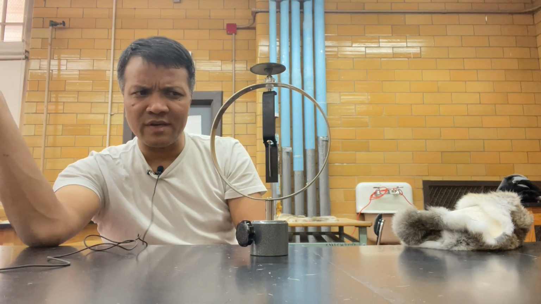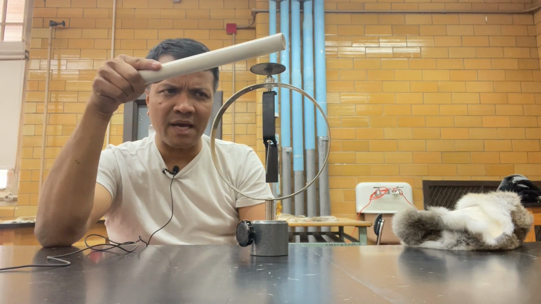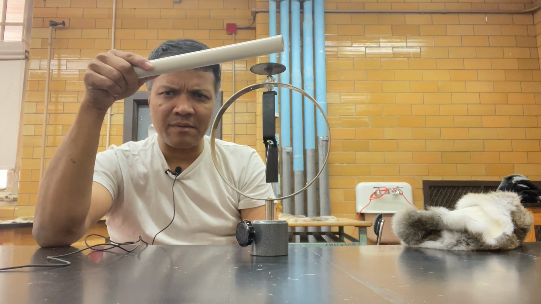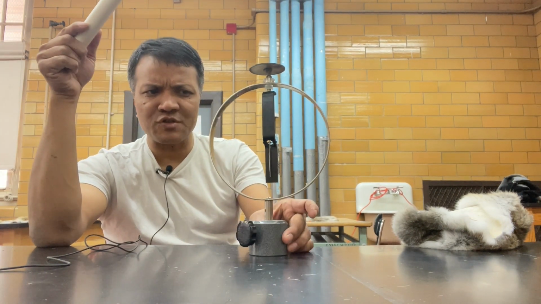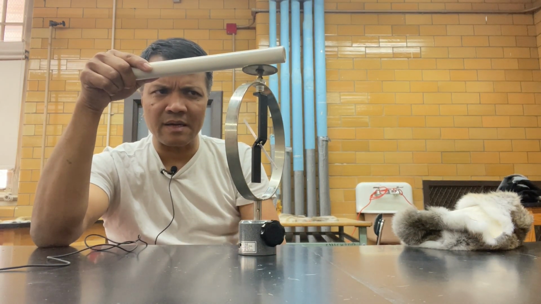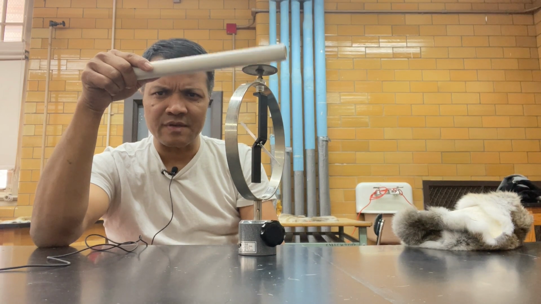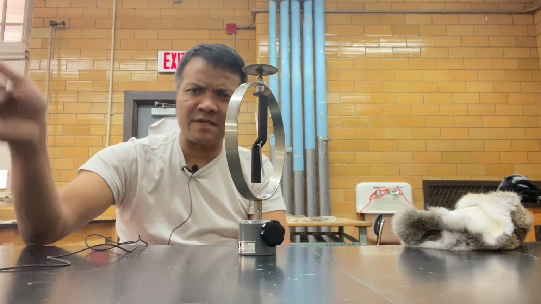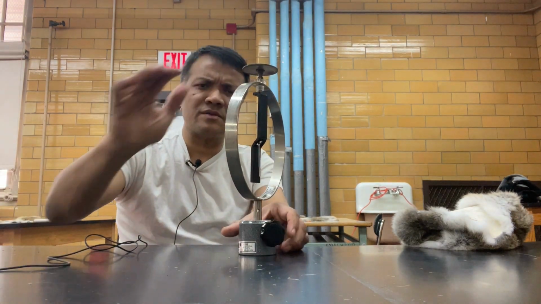I remove it, it's neutral again. I bring it back, it's polarized. I remove it, neutral again. I bring it back, polarized. Let me show you this way. I bring it back, it's polarized. I remove it, then it's neutral again. Very nice.